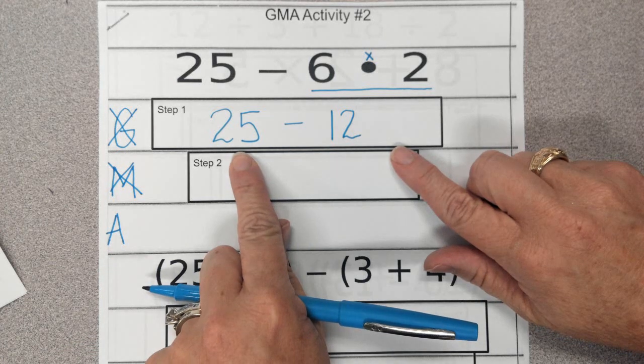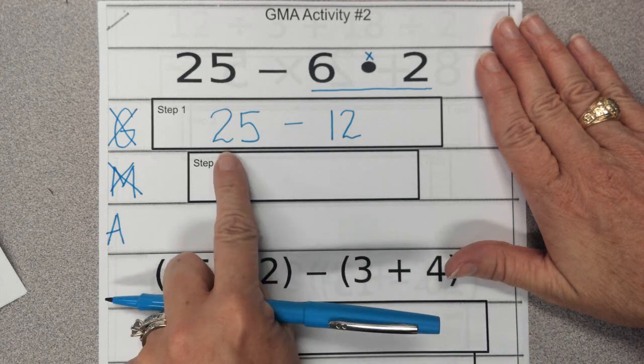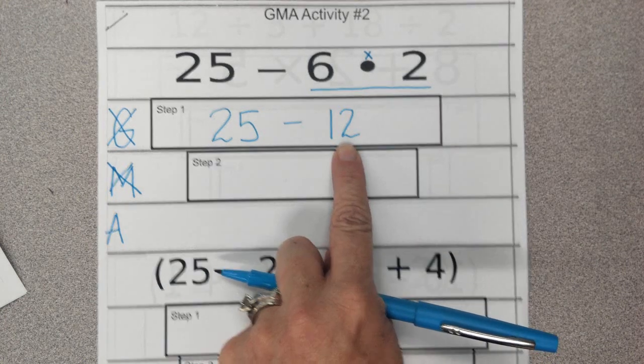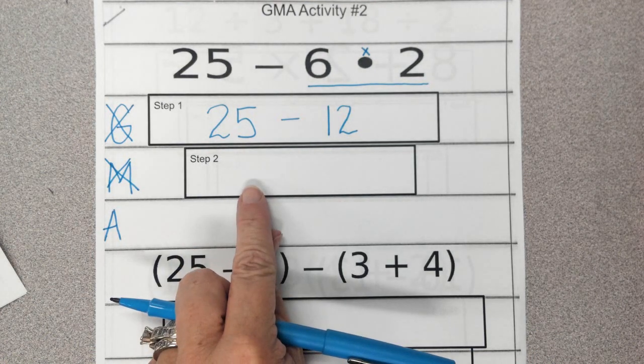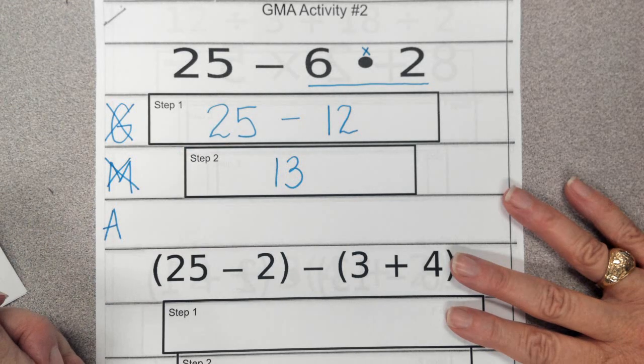So when I look at this problem and I see 25 minus 12, I first think about 12 being made up of 10 and 2. So if I'm at 25 and I go backwards 10, that's at 15. And if I go 2 more, I will be at the number 13. And 13 is your answer.